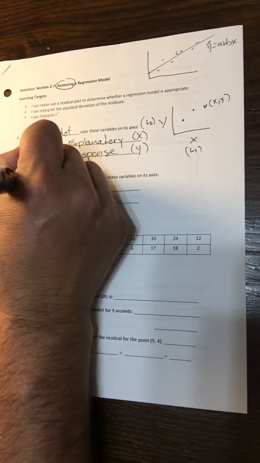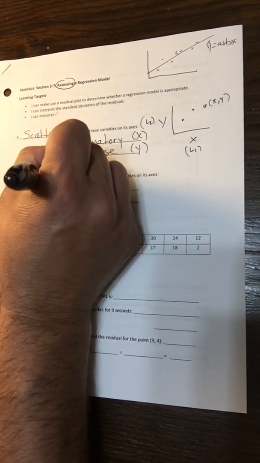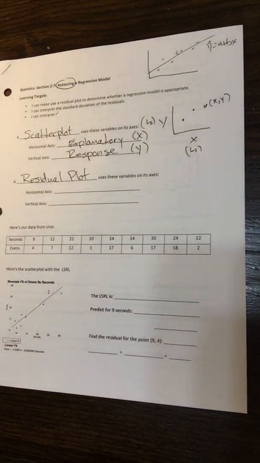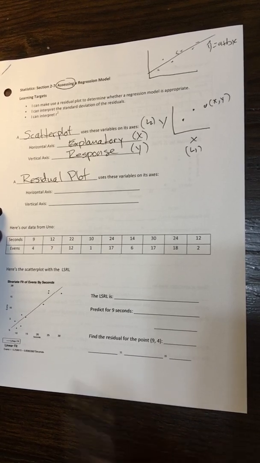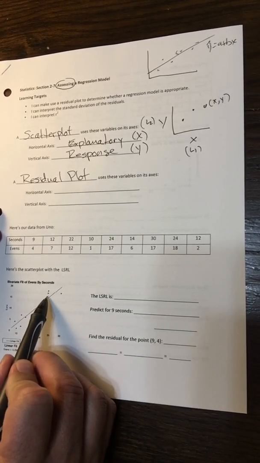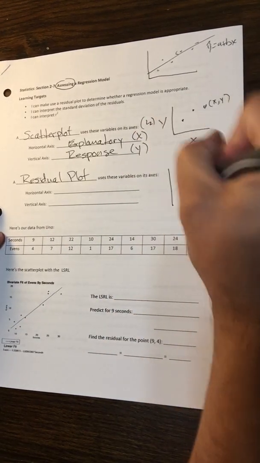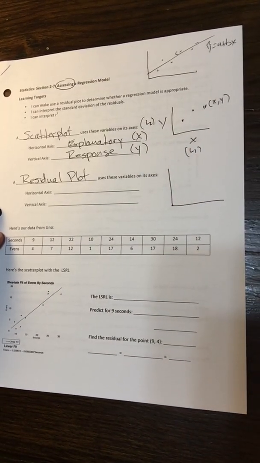Okay, so this is new. A residual plot. Now, you've learned how to find a residual. A residual, we'll write it in a second, is y minus y hat. Okay, it's the distance between a point and a line. That's what a residual is. We've worked with that for the last couple days. Let's make another scatter plot. A residual plot uses these variables.